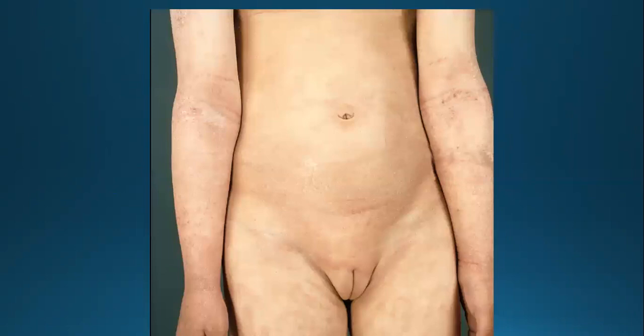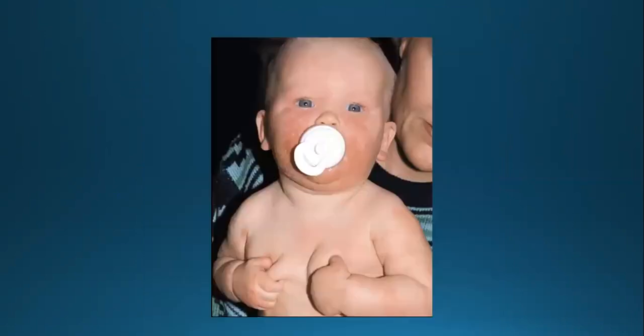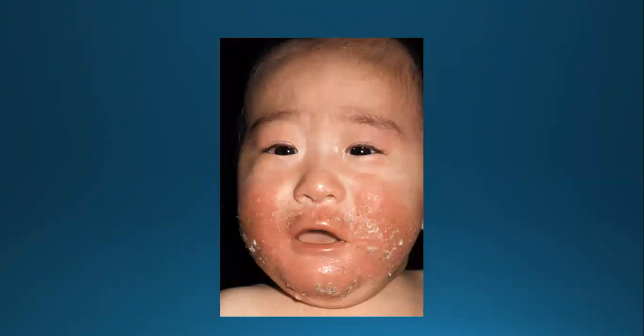This is a picture of atopic dermatitis. You can see the overall skin as well as the flexures. You can see the atopic dermatitis in this child. The face is involved, but look at the skin all over the body. Look at the action that the child is doing. The child is pinching his skin because it is so itchy. Another picture of atopic dermatitis.